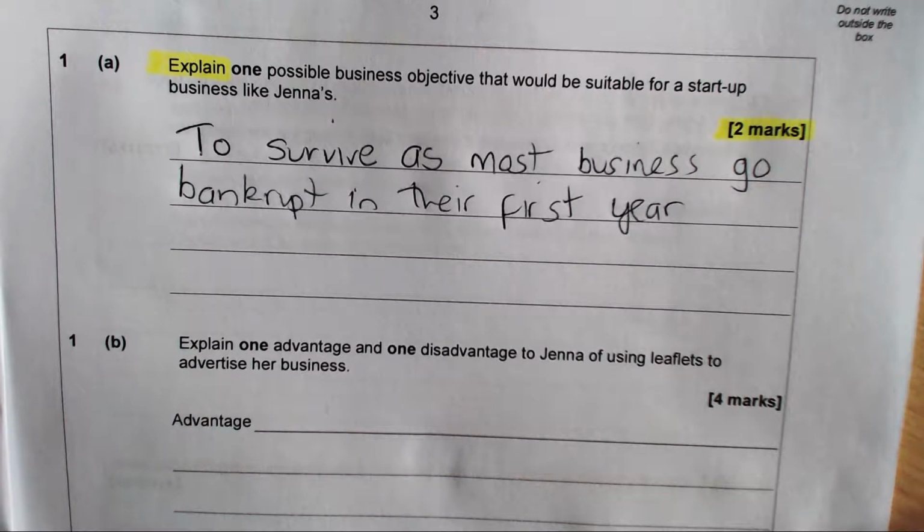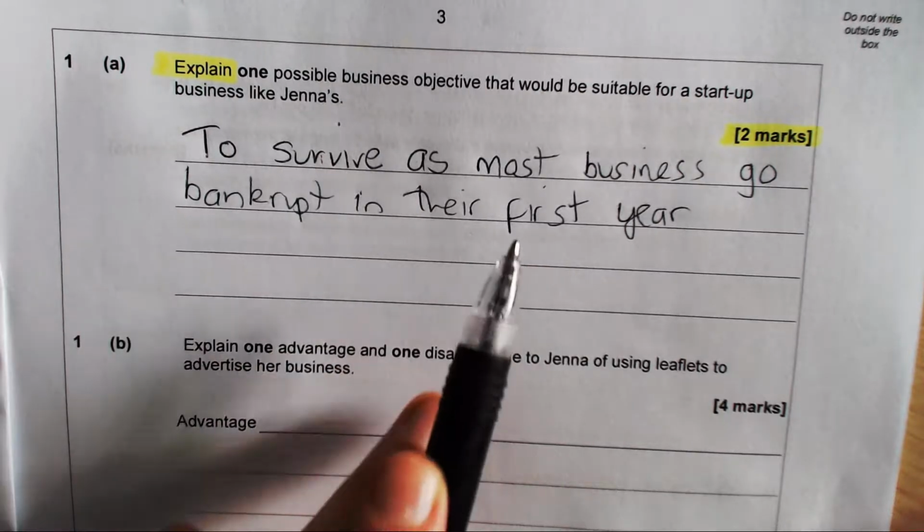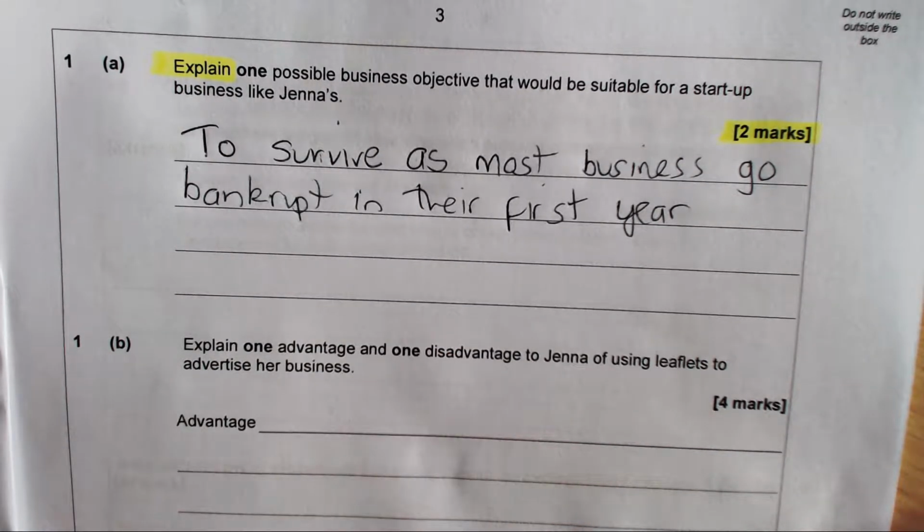Sometimes some students at the top end, in the top band, over answer questions. 2 marks: to survive, 1 mark, as most businesses go bankrupt in the first year, 2nd mark. I'm going to move on.